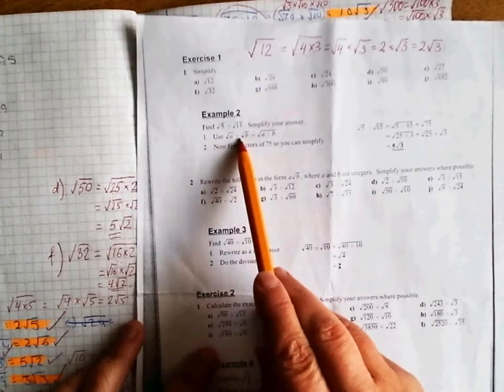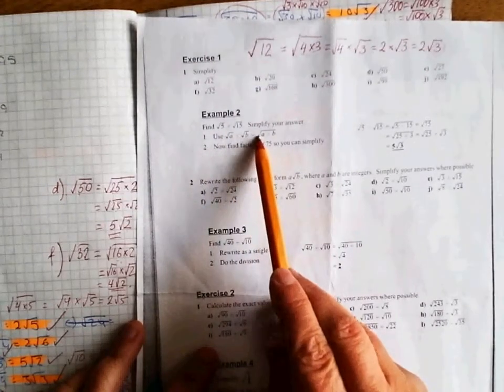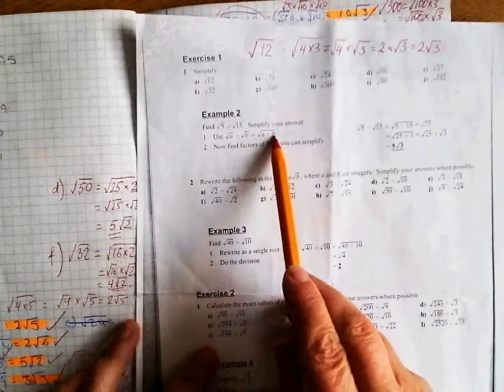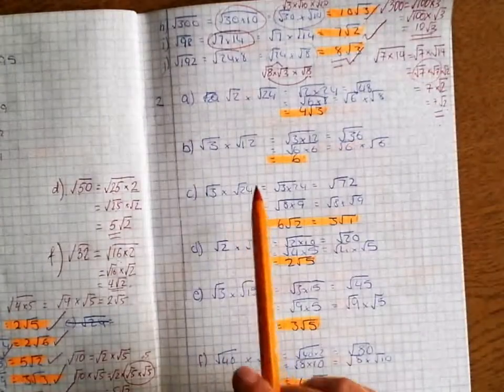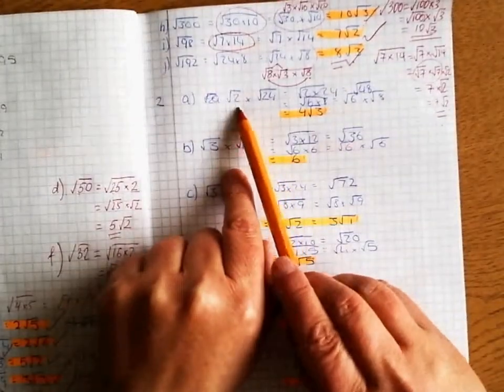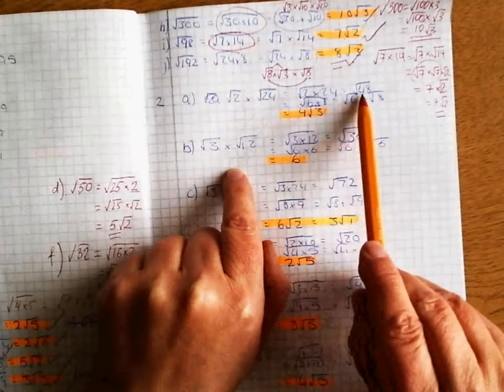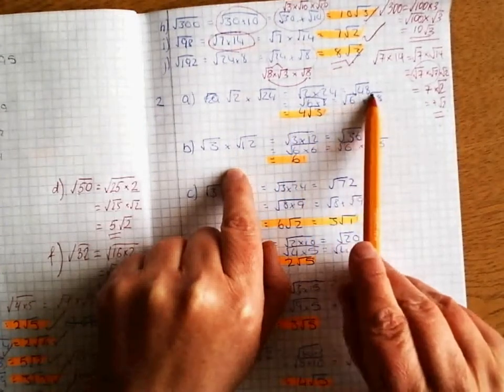So if we follow the multiplication law for surds, when we multiply square root of a times square root of b, the result is square root of a times b. Okay, so let's see what happens here. If we multiply square root of 2 times square root of 24, the result is square root of 48.